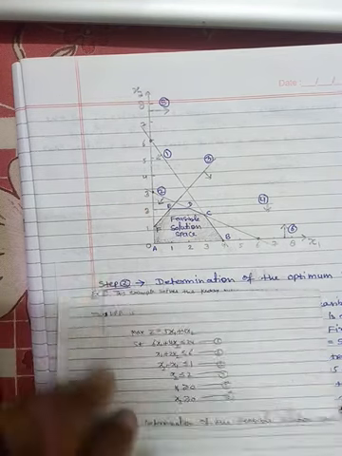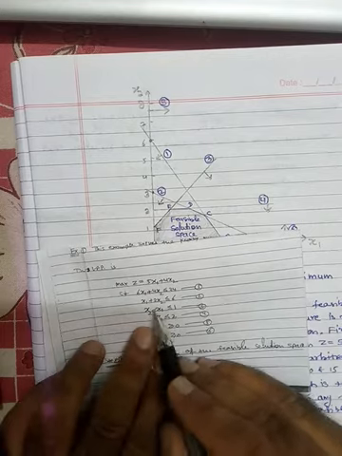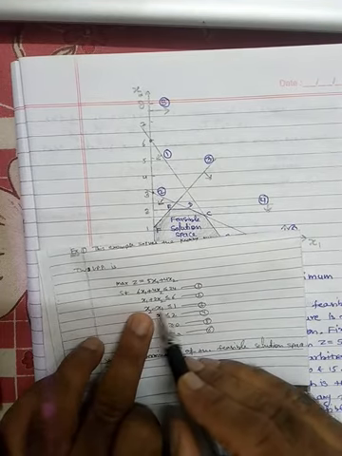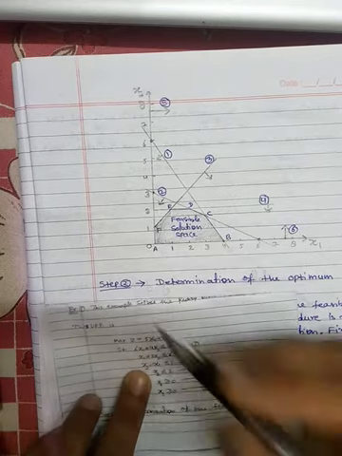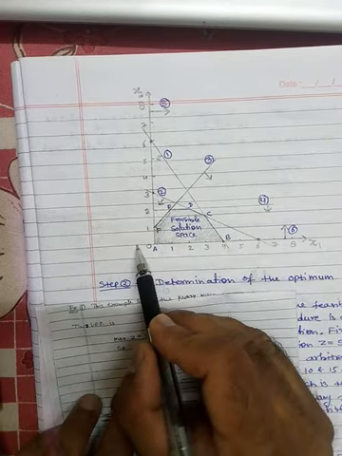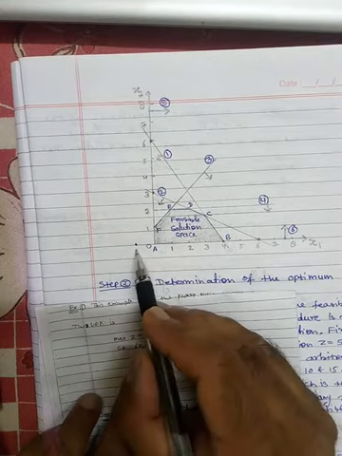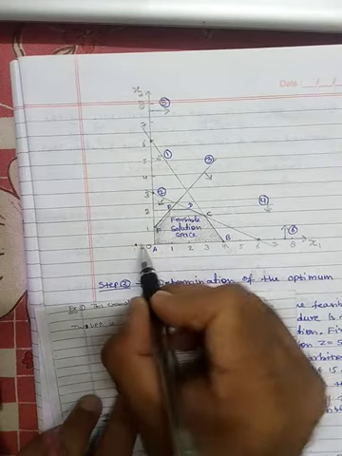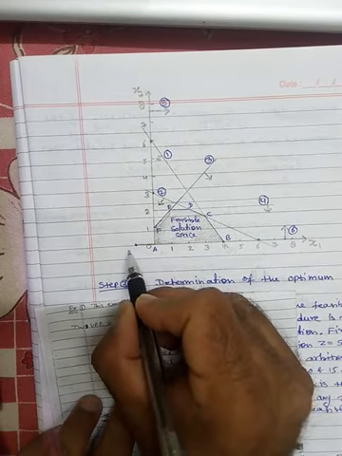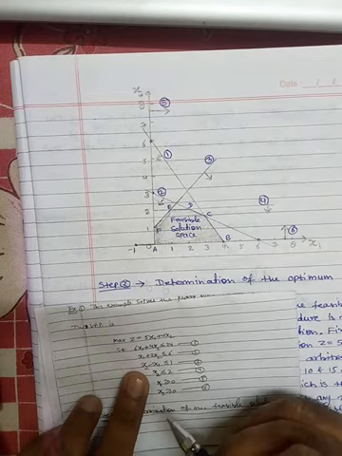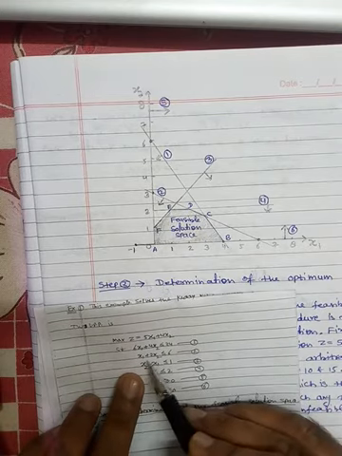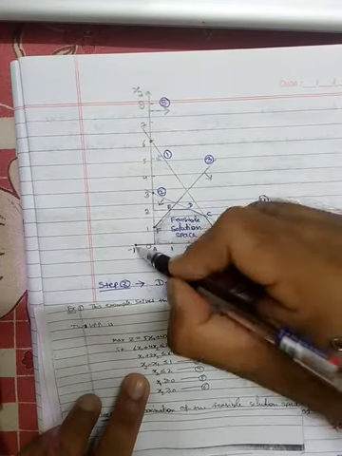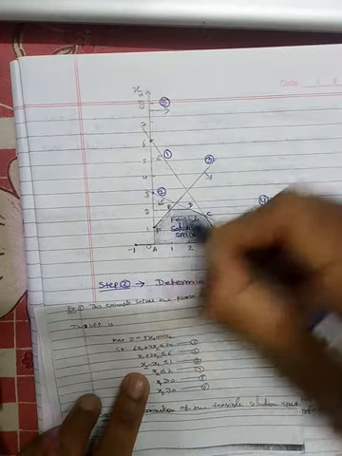Now the third one, minus x1 plus x2 is less than or equal to 1. Put x2 equal to 0, so x1 will be minus 1. Because this is 0 and this is positive 1, we have minus 1 somewhere here. Then put x1 equal to 0, so x2 will be 1, so this point will be x2 equal to 1. Join these two points, so this will be the region.